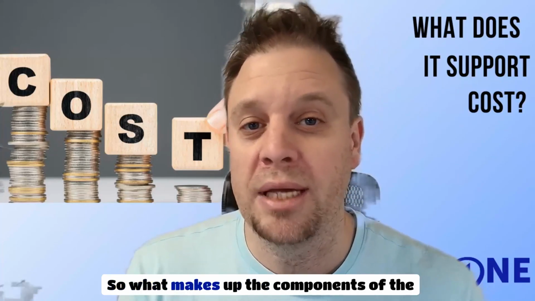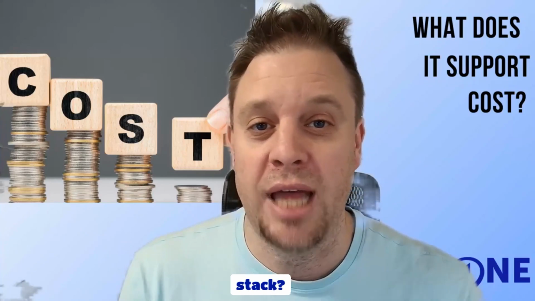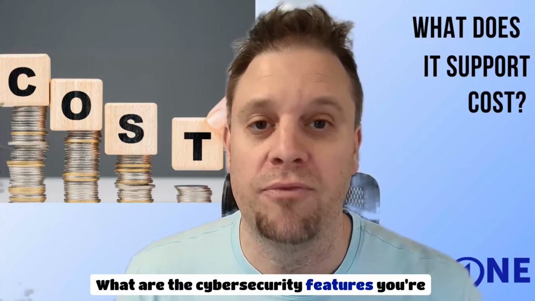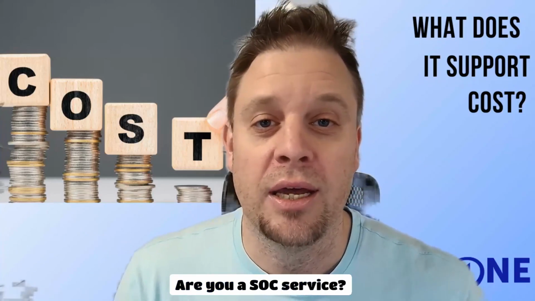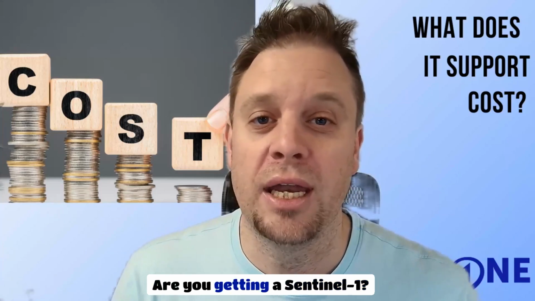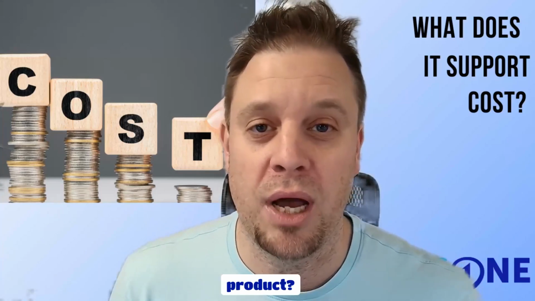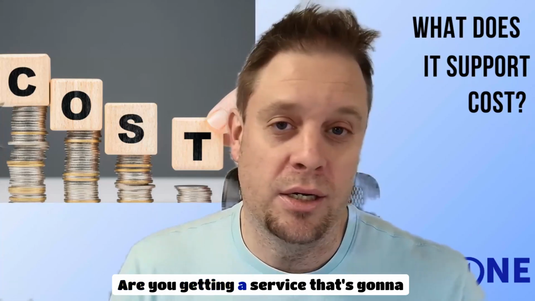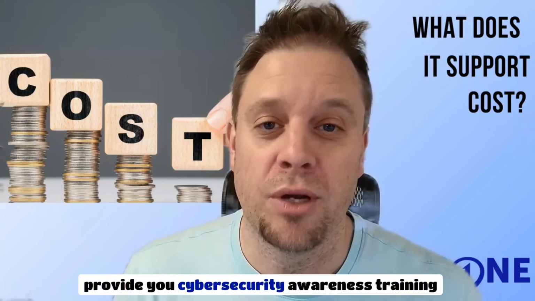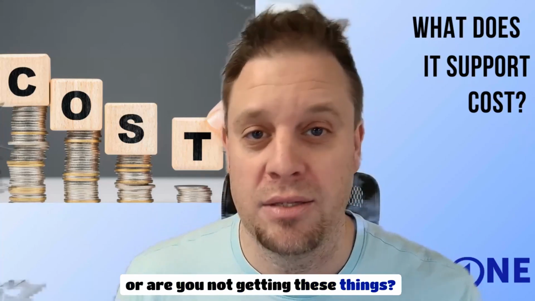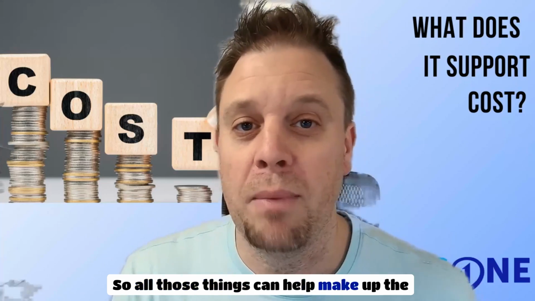So what makes up the components of the stack? What are the cybersecurity features you're getting? Are you getting a SOC service? Are you getting SentinelOne? Are you just getting a regular antivirus product? Are you getting a service that's going to provide you cybersecurity awareness training, or are you not getting these things? All those things can help make up the price.